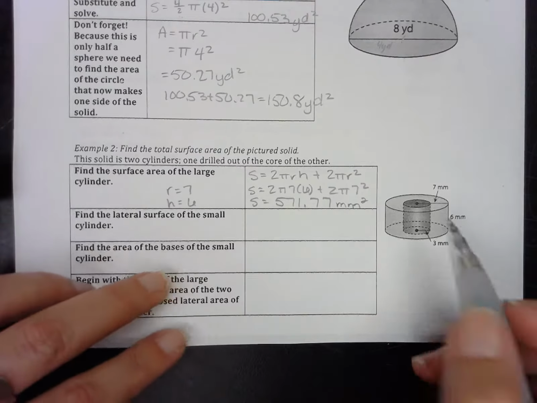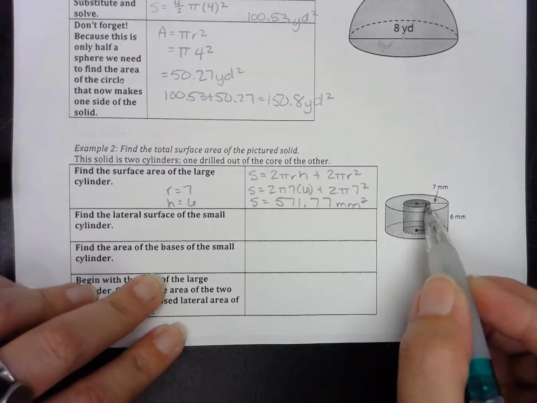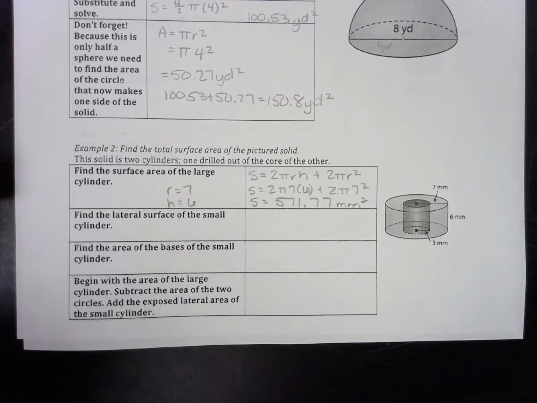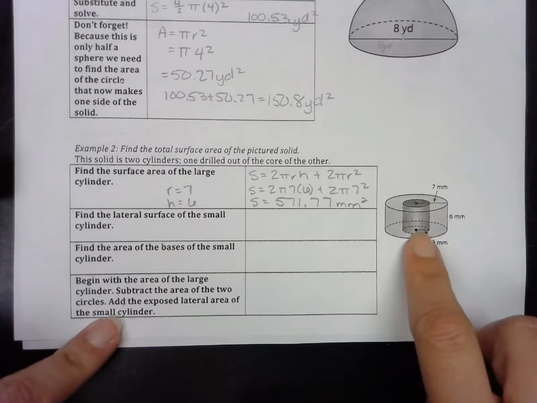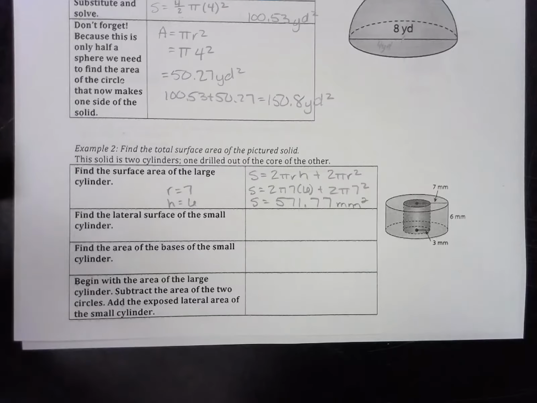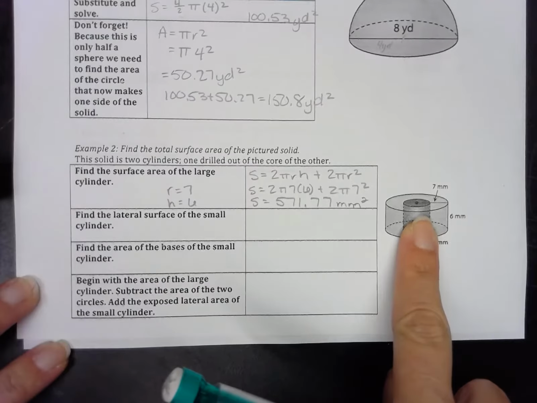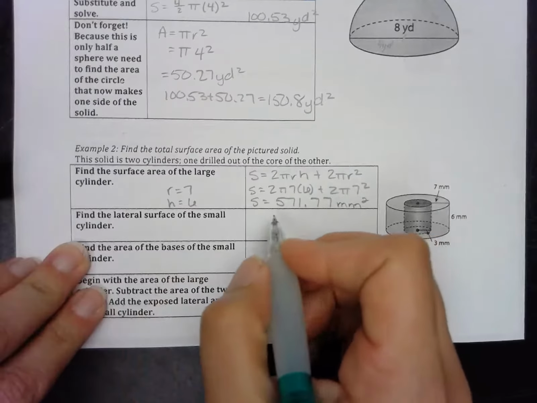But then we also need to remove the space where this cylinder had a base, because now that's just an empty place. So we're going to calculate two different things because we need to take into account the bases of the small cylinder are just drilled away. They're gone. But we've exposed surface area inside the large cylinder, and we need to figure out that. So that's what we do when we find the lateral surface area.